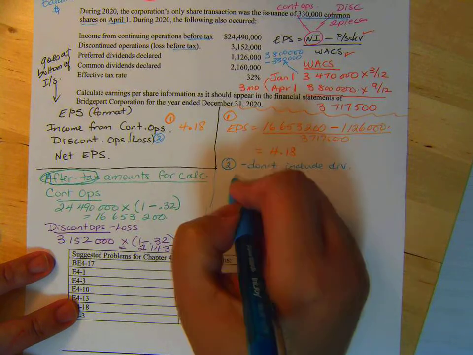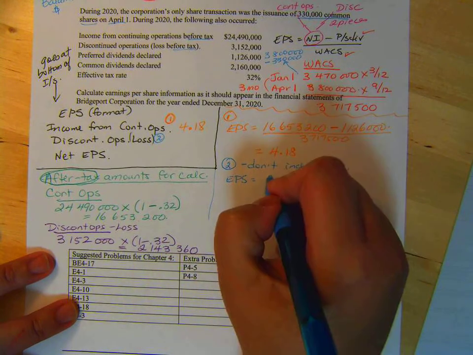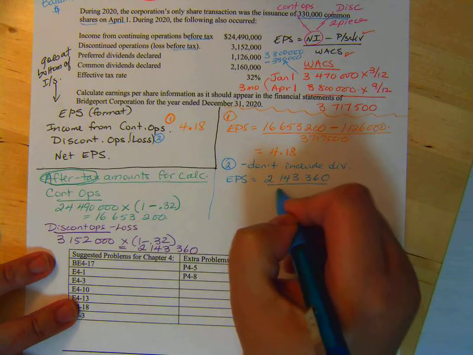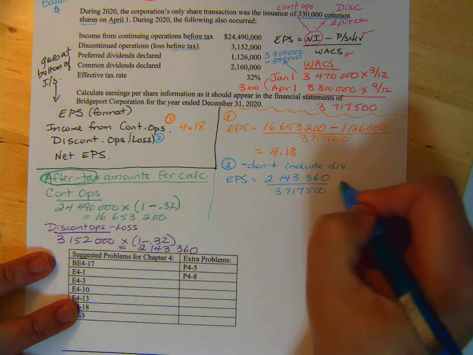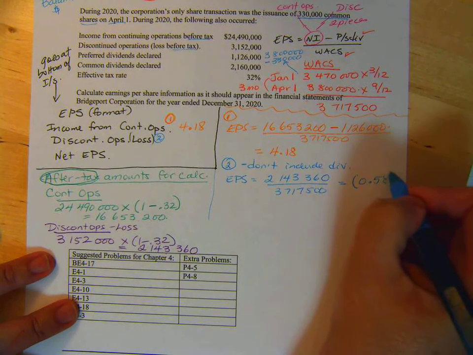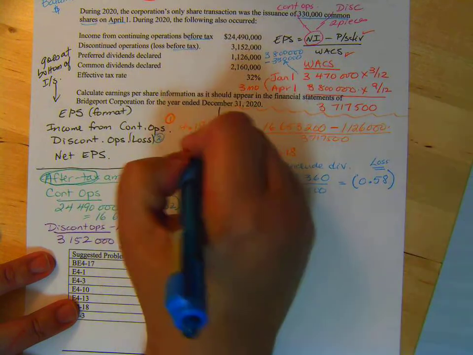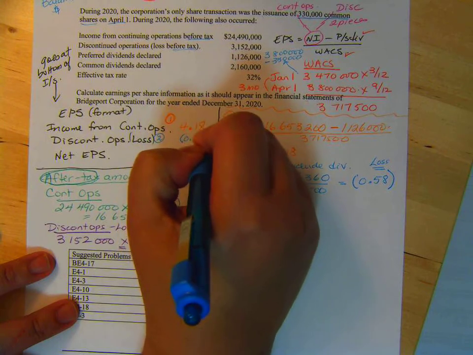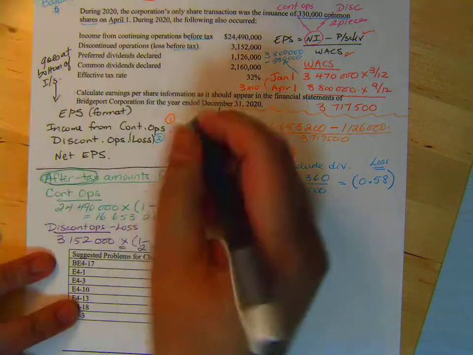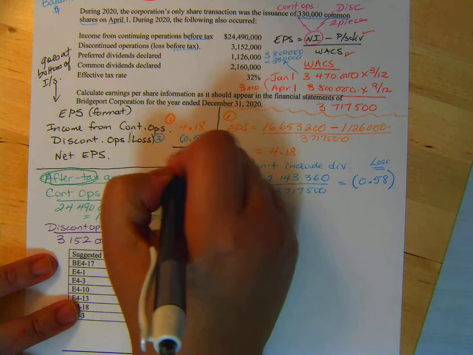So our EPS for this is just our discounted ops, 2,143,360 divided by 3,717,500, which equals 0.58. Now remember, it's a loss. So that's going to be 0.58. So our net EPS then is just sum them together and get 360.